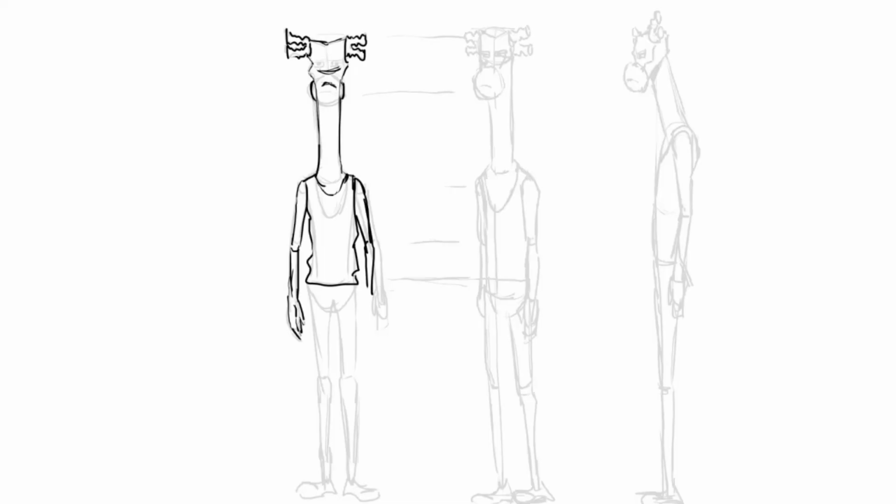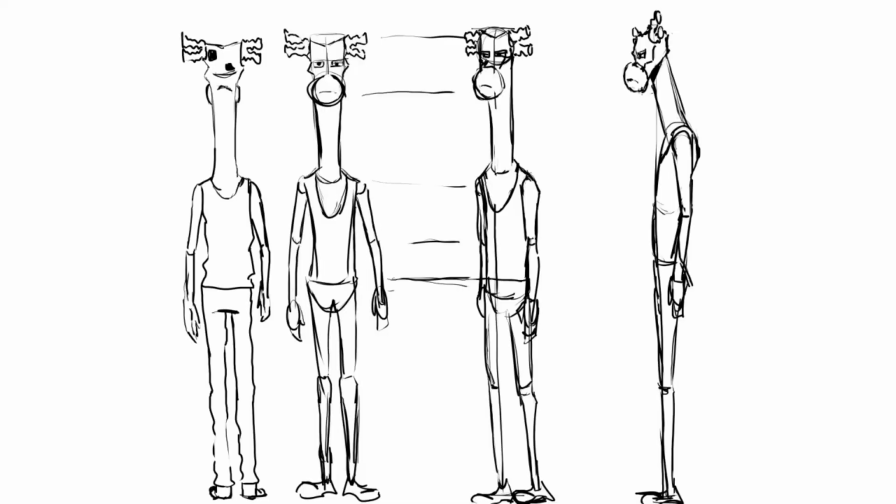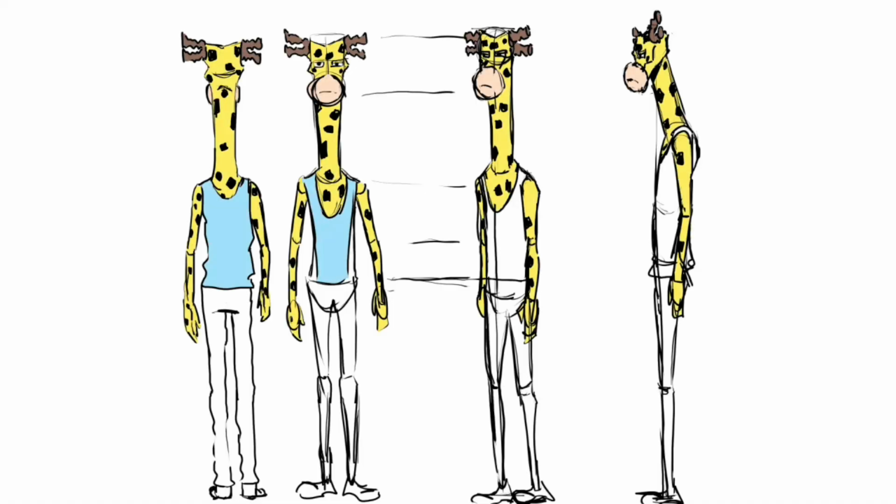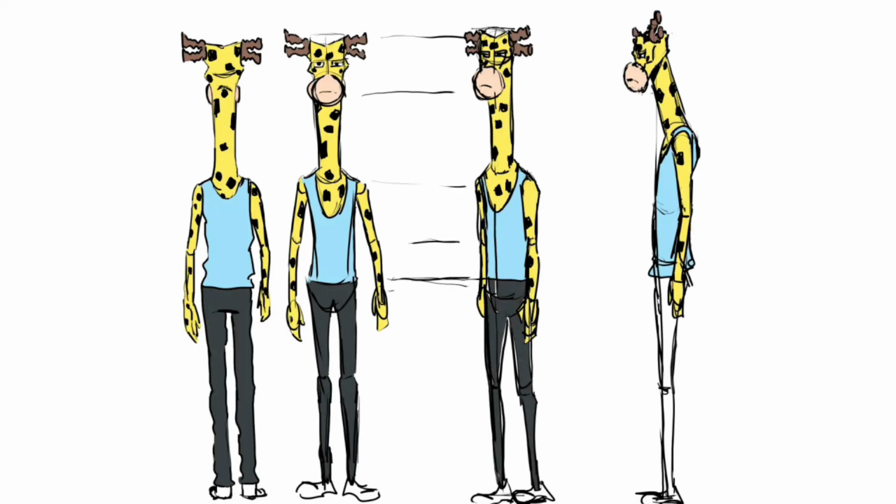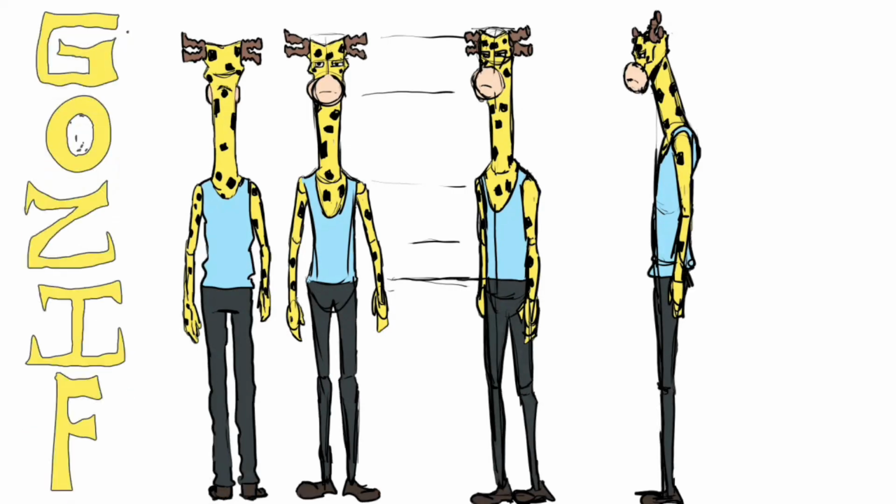What I'm doing here is what's called a character turnaround, and this is just to get familiar because, like I said, I want to animate my stuff and I want to make cool animations. And if you look, it's all lining up the same. Gozef is one of the characters you've already seen. So here is another one where I'm designing more characters for the story.